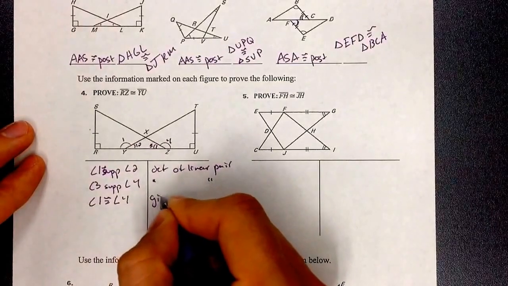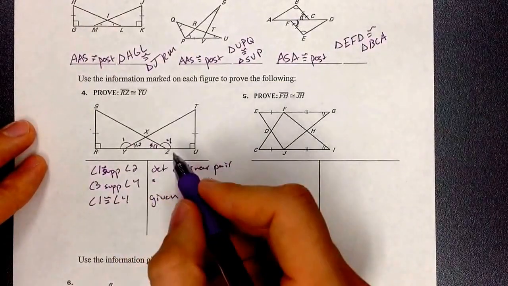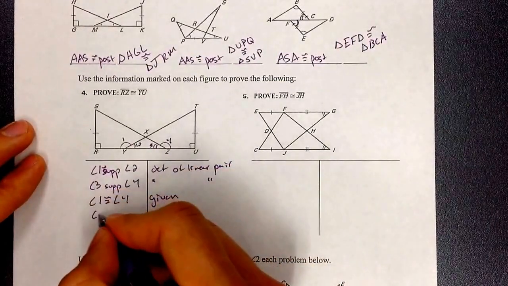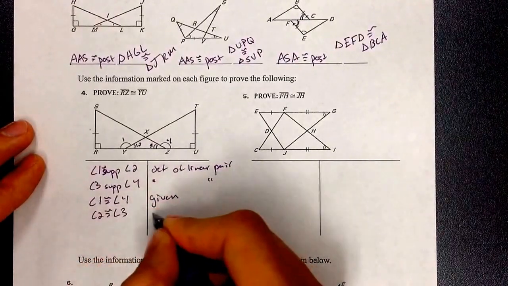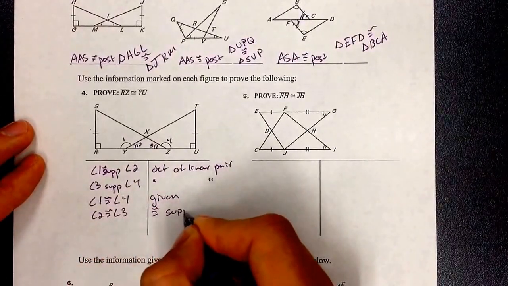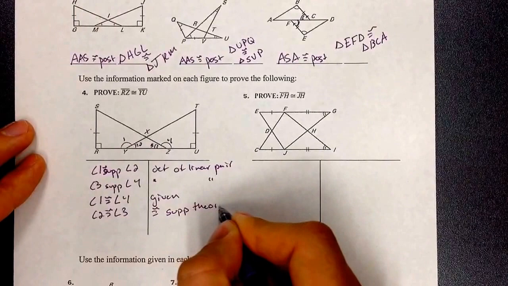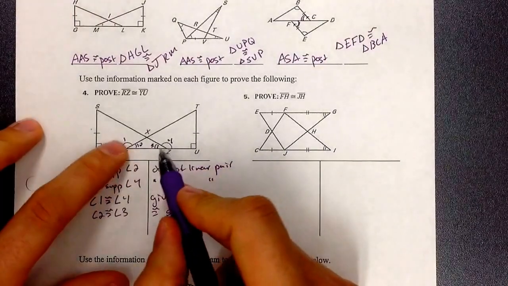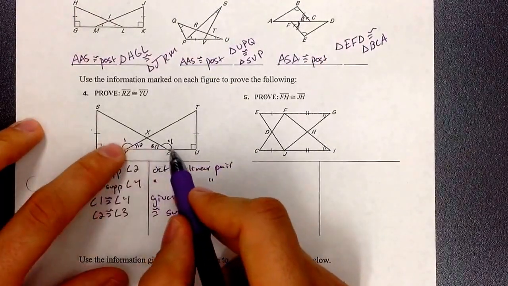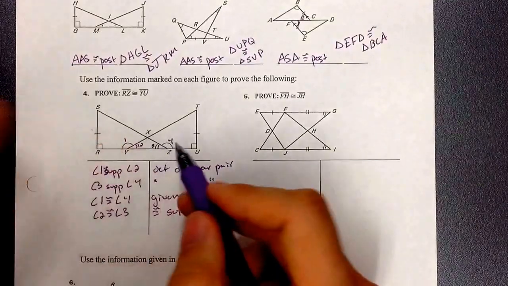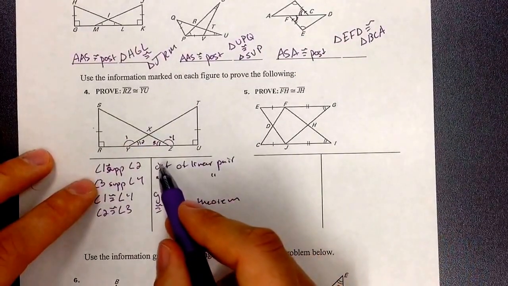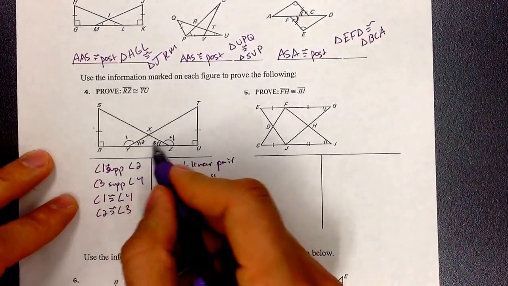That's a given. That's going to make angle 2 congruent to angle 3 by the congruent supplement theorem. If you have two angles that are supplements of congruent angles, those two angles have to be congruent as well.